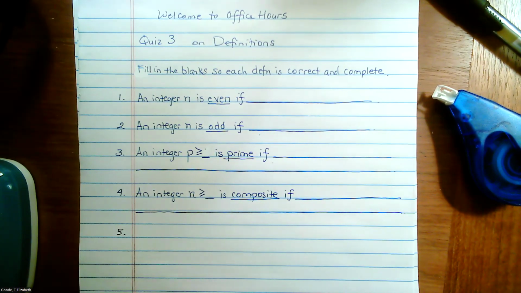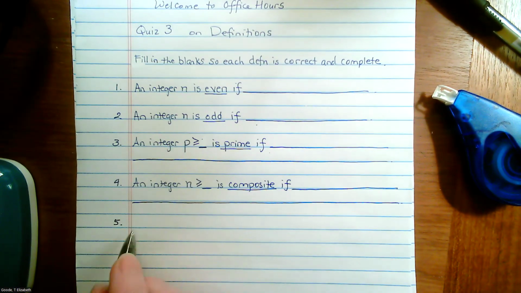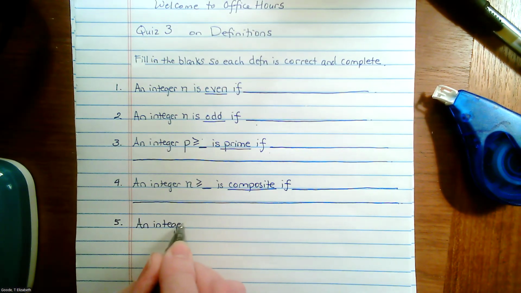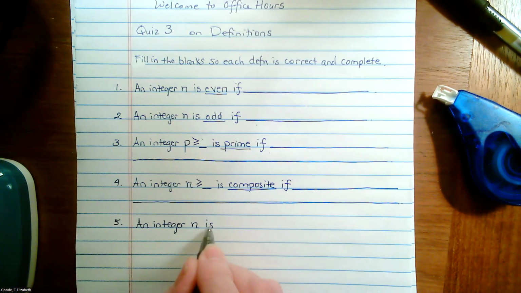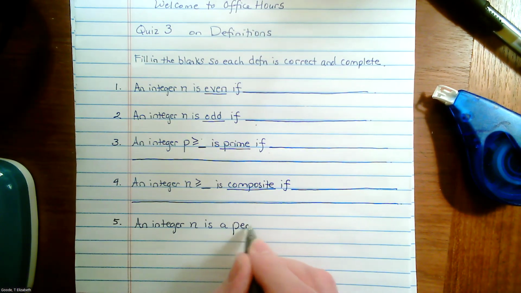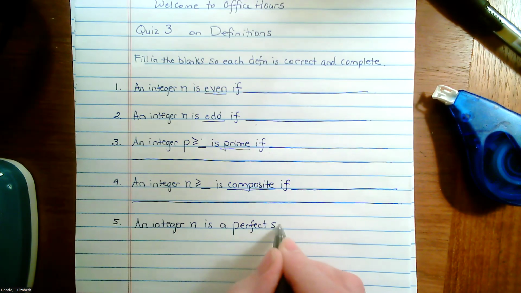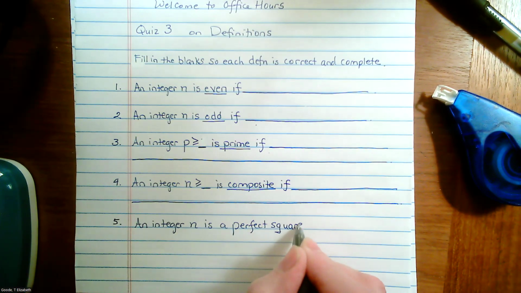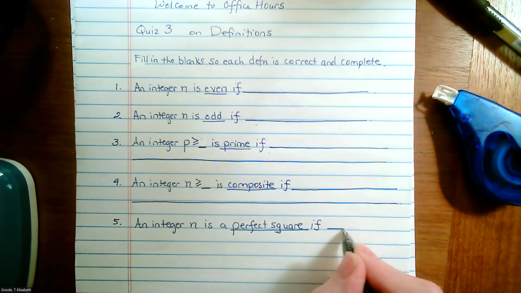And then didn't we have perfect square? Wasn't that the other one? Yeah. An integer n is a perfect square, did I call it x or n in the class notes? I think I called it n. It's a perfect square if then something happens.